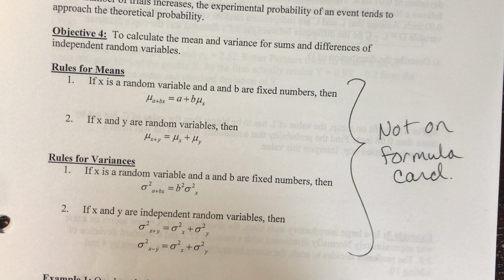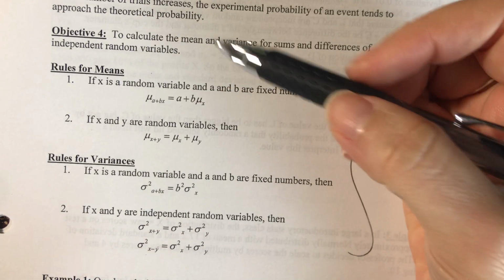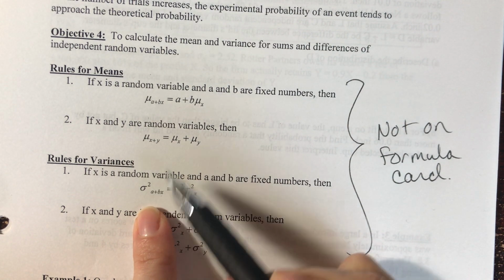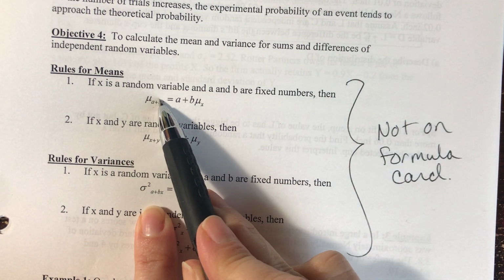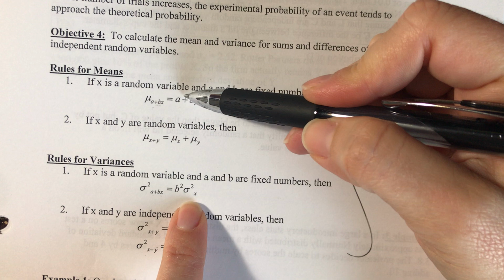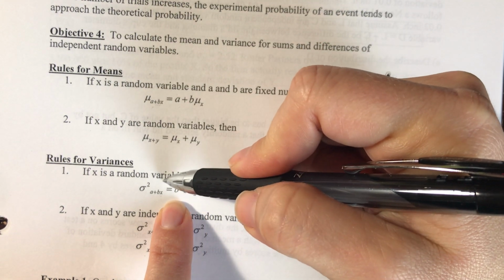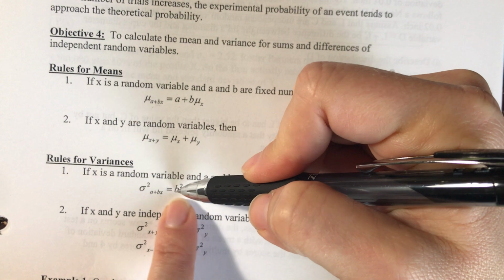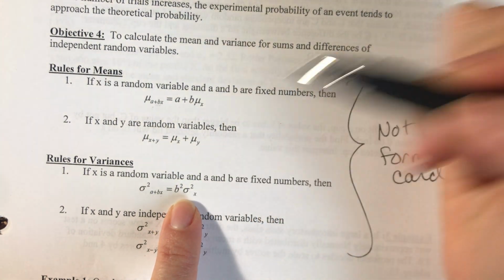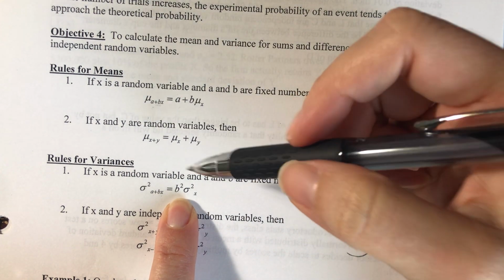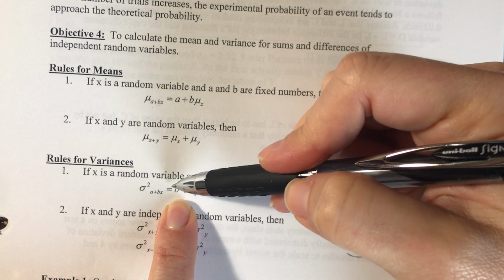For variances, here's the big deal. See how this is a plus bX, like it was a plus bX up here? Up here, you also added the plus a. For a variance, you don't add the plus a. You're just working with whatever is the multiplier. Whatever kind of note you want to make, I'm going to give you examples in a few. But you don't have the plus a.